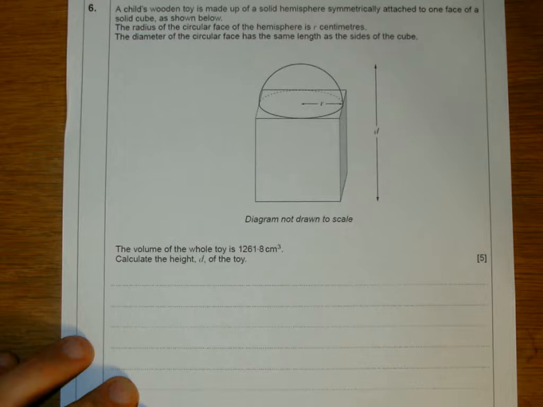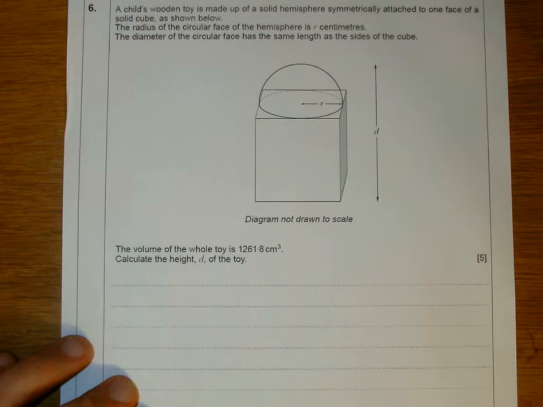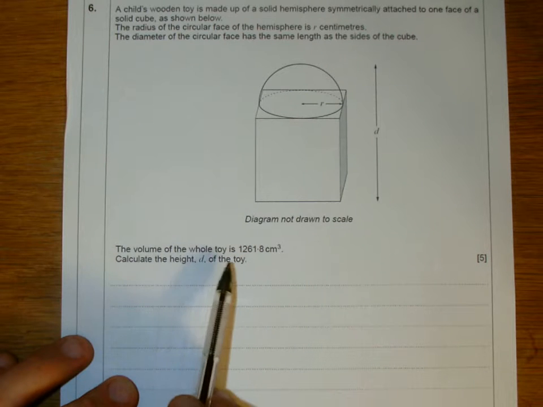Okay, question 6. A child's wooden toy is made up of a solid hemisphere symmetrically attached to one face of a solid cube as shown below. The radius of the circular face of the hemisphere is r. The diameter of the circular face has the same length as the sides of the cube. The volume of the whole toy is this here. Okay, so calculate the height d of the toy.